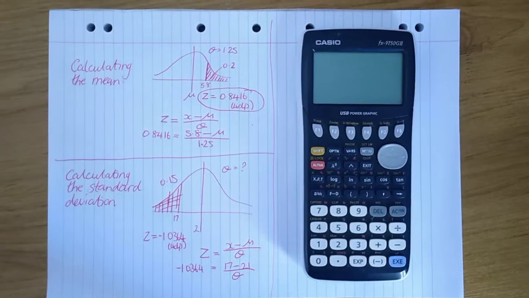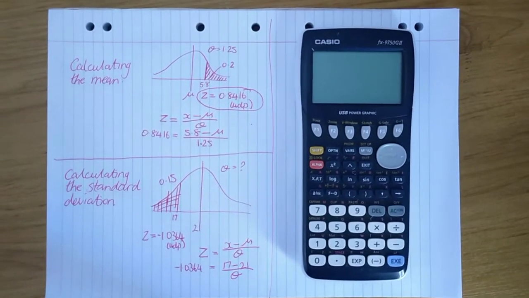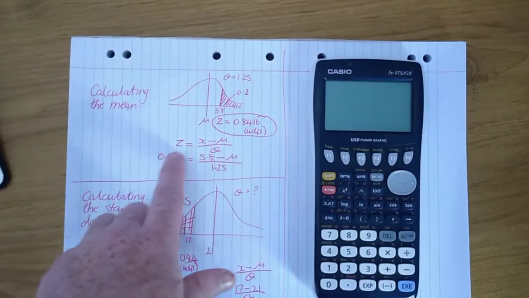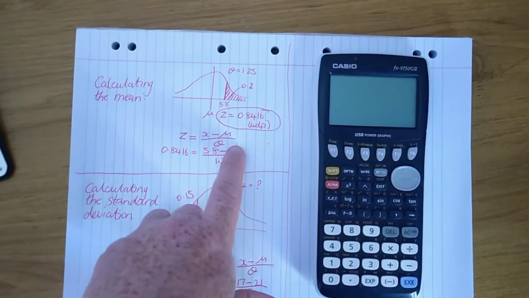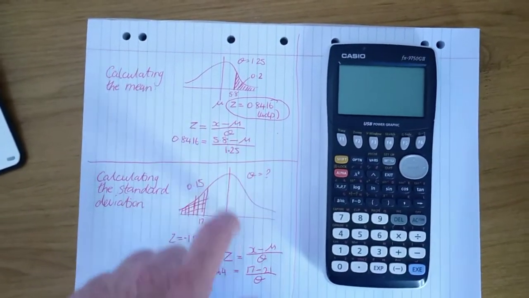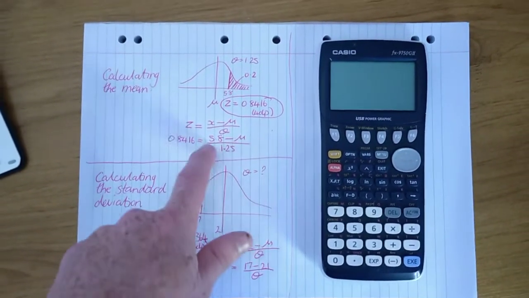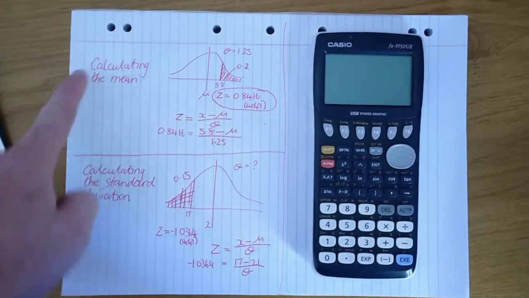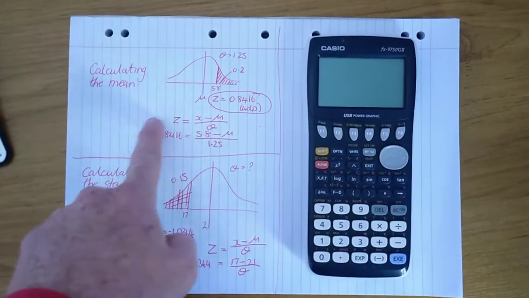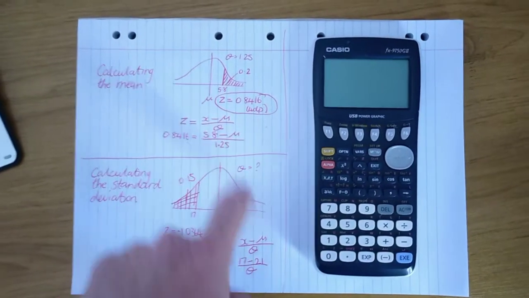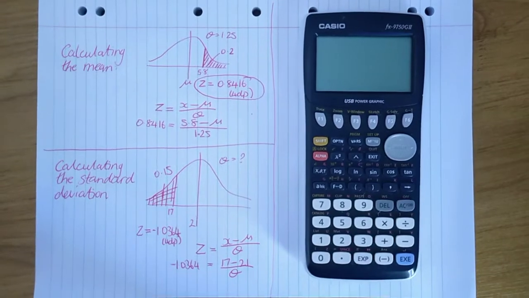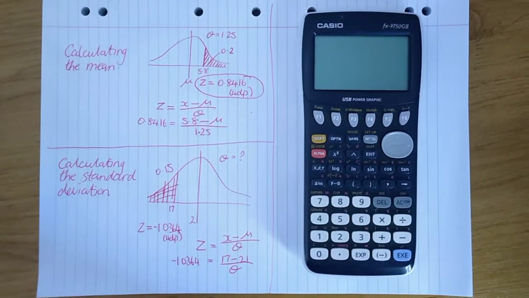A short video on how to use your graphics calculator to solve our z-value equations to calculate either the mean or the standard deviation. So this is for the inverse questions where you've been asked to calculate the mean or calculate the standard deviation. At the end of your process, you're left with a formula with one variable to solve for. Instead of using algebra, you can use your graphics calculator to solve this type of question.